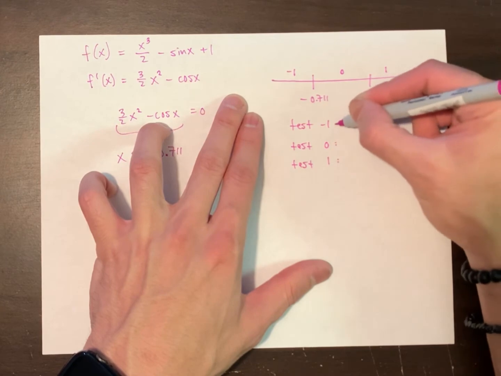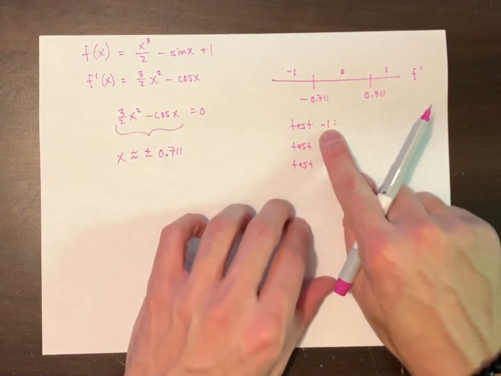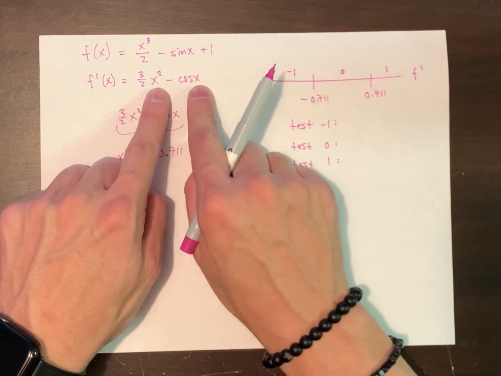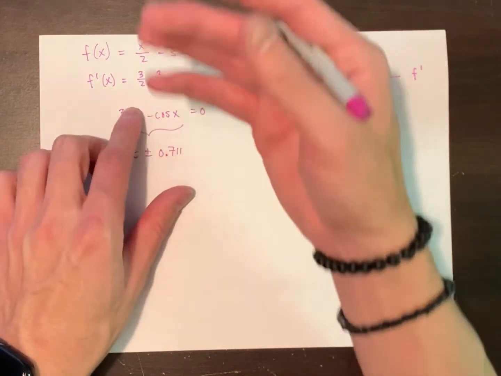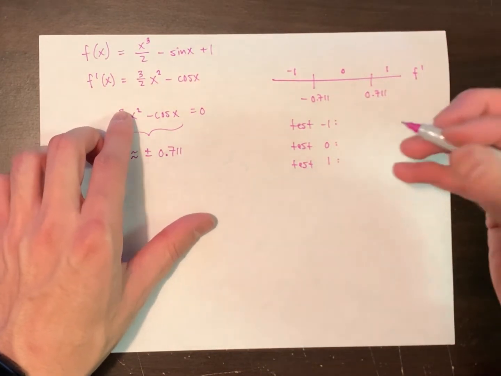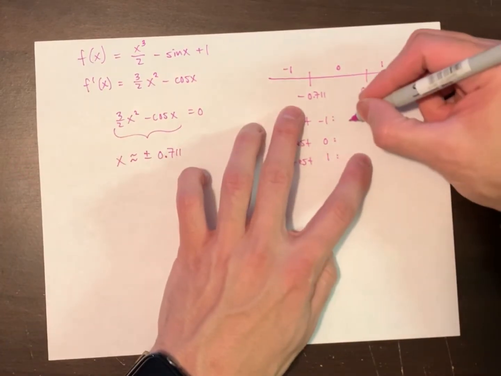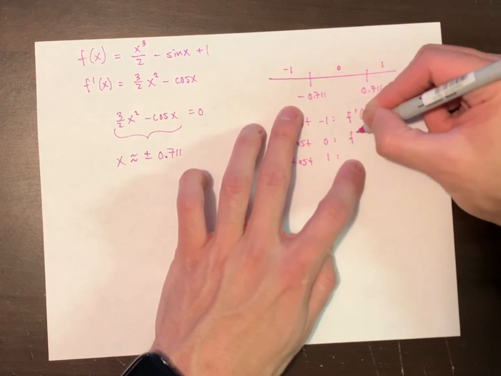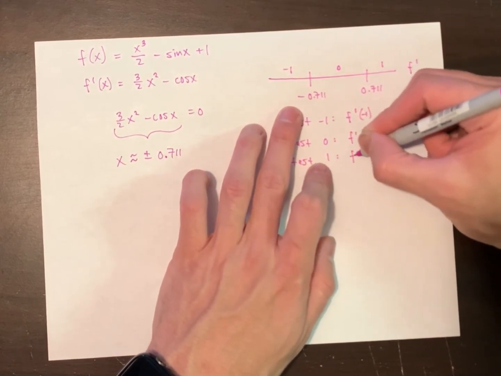When I say test, I mean take these numbers one at a time and plug them into the first derivative. And all I want to know is, in return, do we get a number that's positive or negative? So this basically means f prime of -1, f prime of 0, f prime of 1.